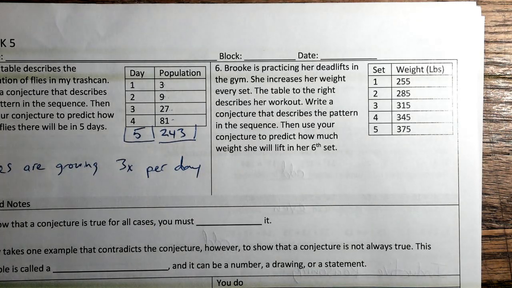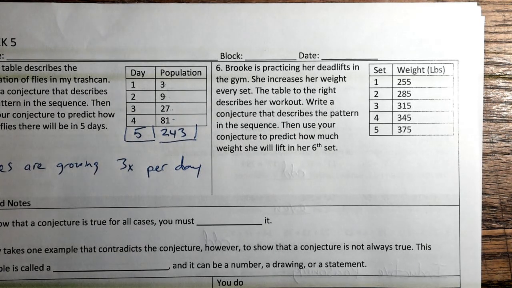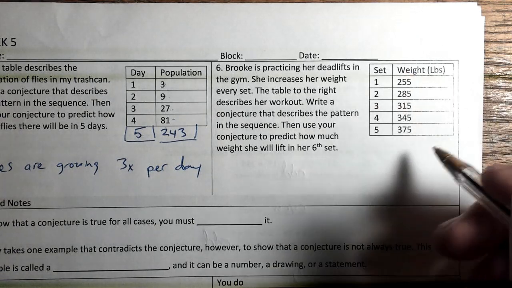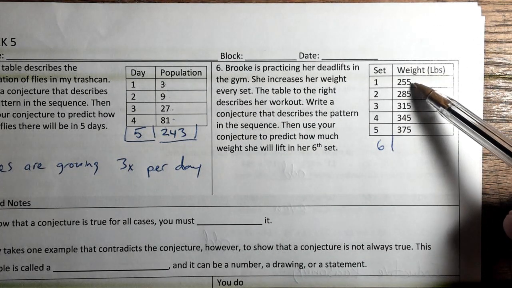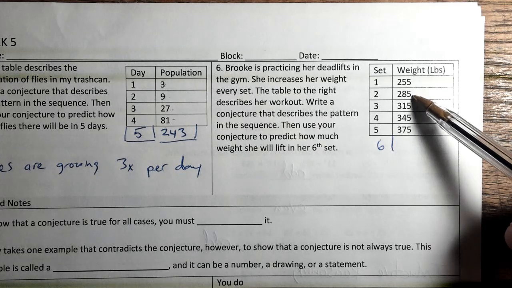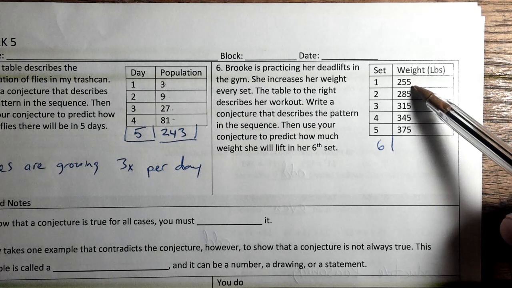Alright, number 6. Brooke is practicing her deadlifts in the gym. She increases her weight every set. The table to the right describes her workout. Write a conjecture that describes the pattern in the sequence. Then use your conjecture to predict how much weight she'll lift in her 6th set. So we have sets 1 through 5, so we're looking for 6. So set 1 was 255. Set 2 we went to 285. Let's see, 285 minus 255, that's 30.